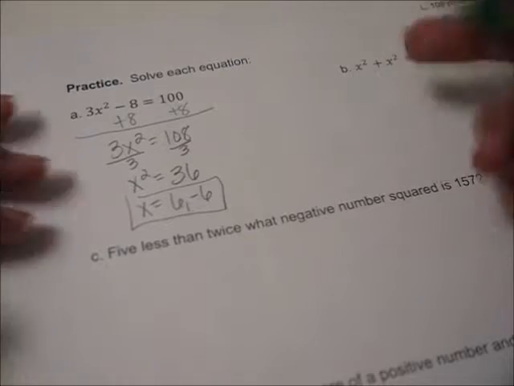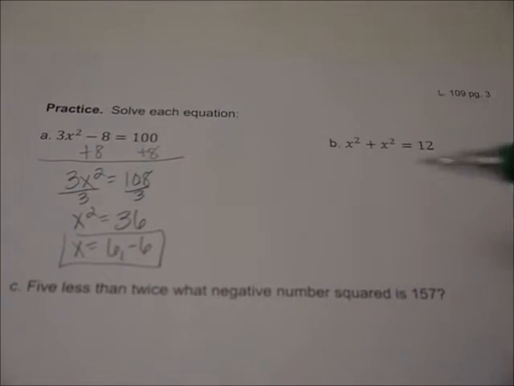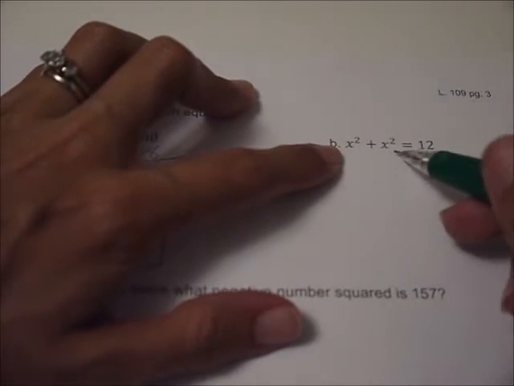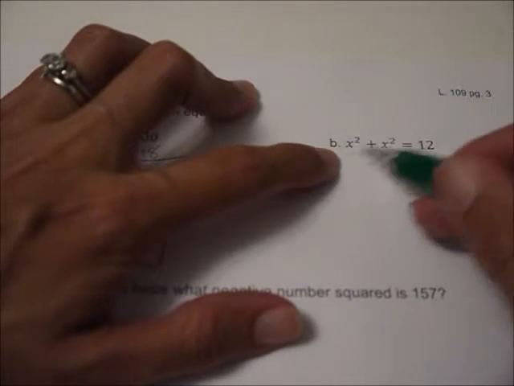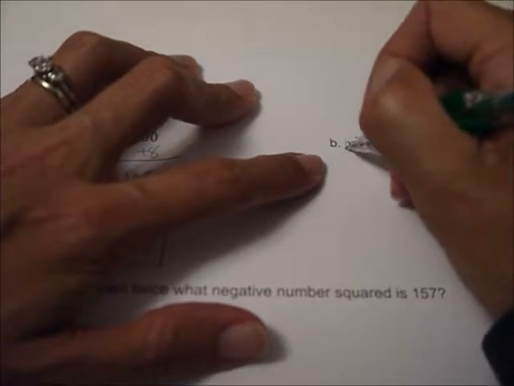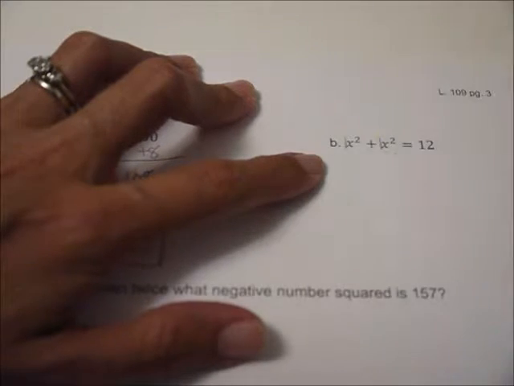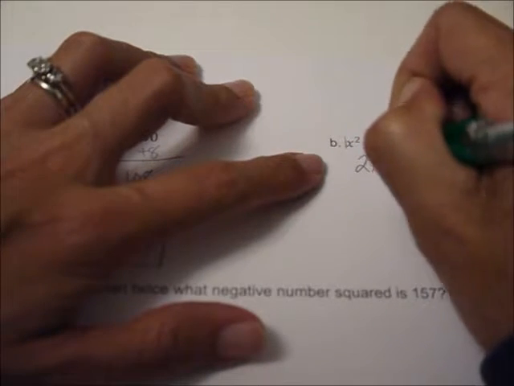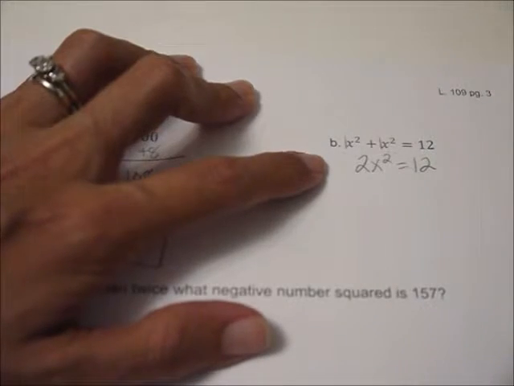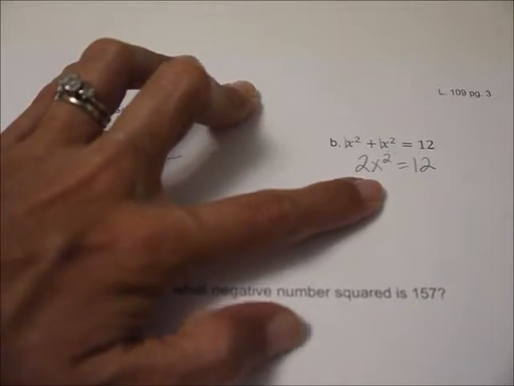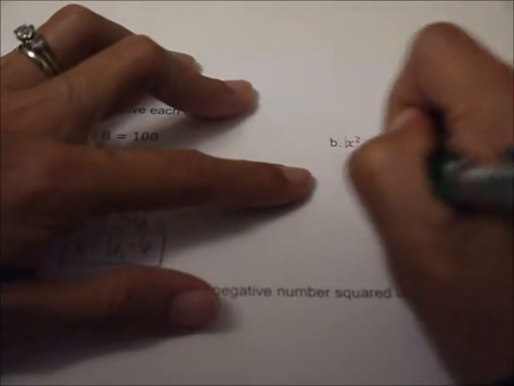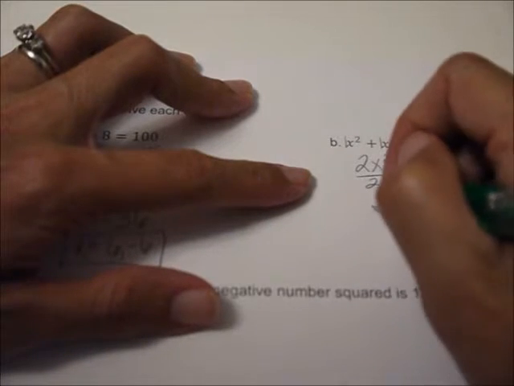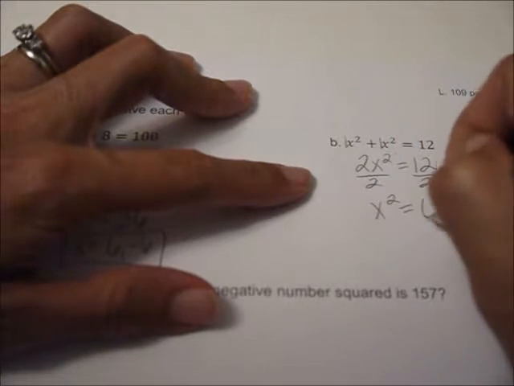Okay. Next, ooh. Tricky one, we haven't done these in a while. X squared plus x squared. These are like terms, aren't they? And so there's a ghost 1 here, and that means 2x squared equals 12. Okay, we add those x squares because they are like terms. Now we're going to divide both sides by 2, and we get x squared equals 6.